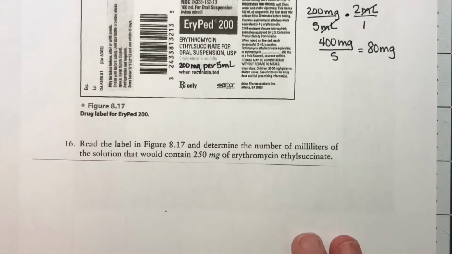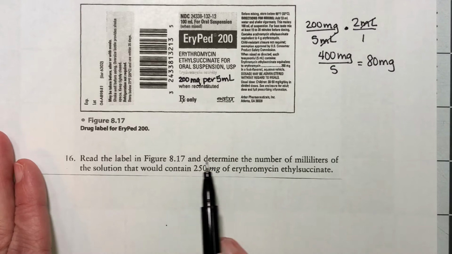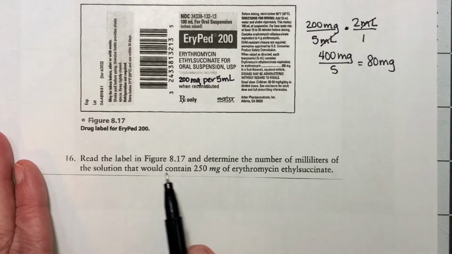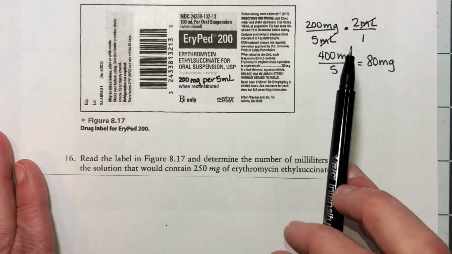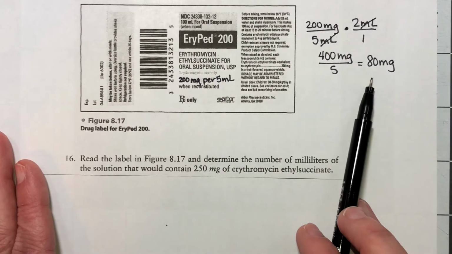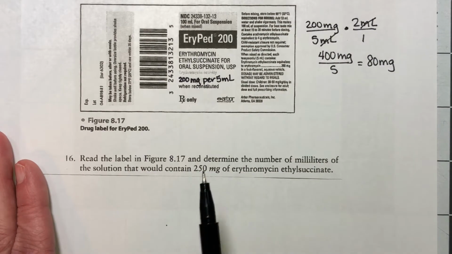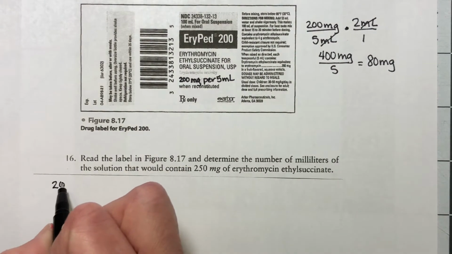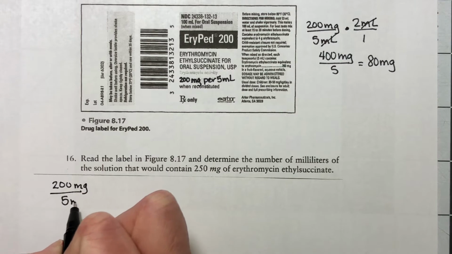Okay. Now number 16 uses this label as well. We are supposed to determine the number of milliliters of the solution that would contain 250 milligrams of the drug. Now this is having a different part missing. Here we were looking for the milligrams. Now we've given the milligrams and we're looking for the milliliters. My strength is 200 milligrams per 5 milliliters.